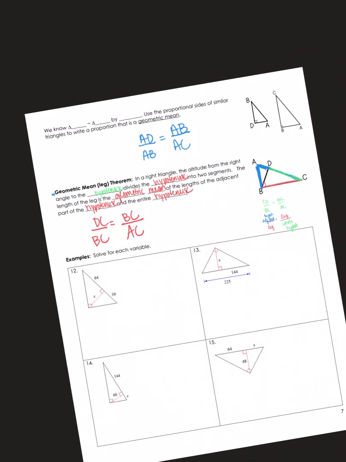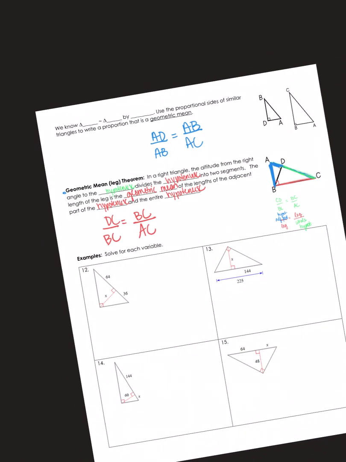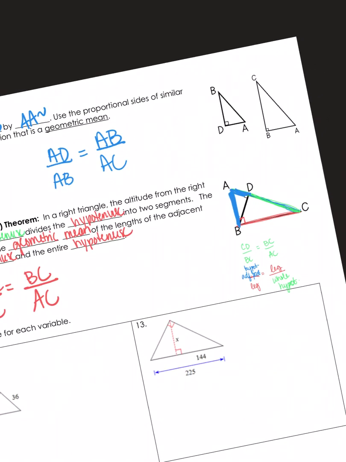So now let's look and see. We know our two triangles are similar by AA, so ABC is similar to ADB. Okay, and if that's true, then we have corresponding parts that are proportional, corresponding sides. So it says AD over AB, those correspond, that looks good, equals AB over AC, and those also correspond.